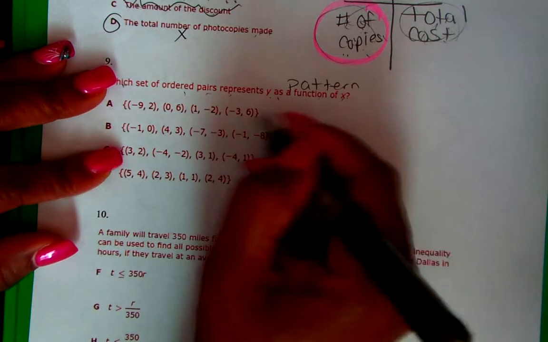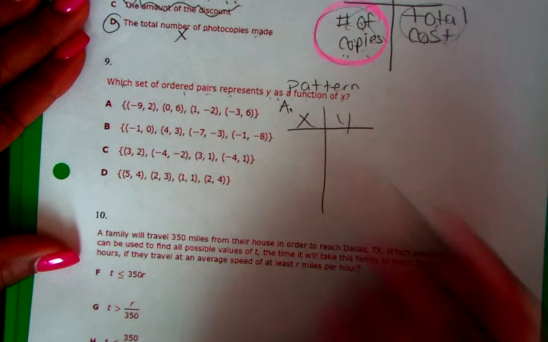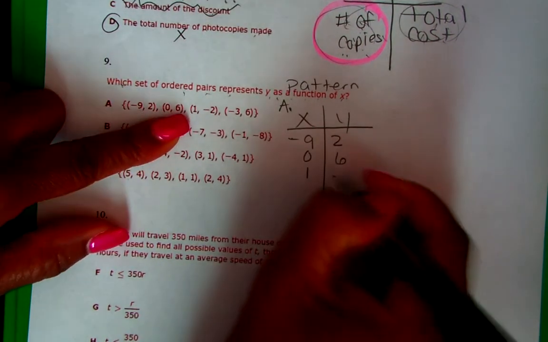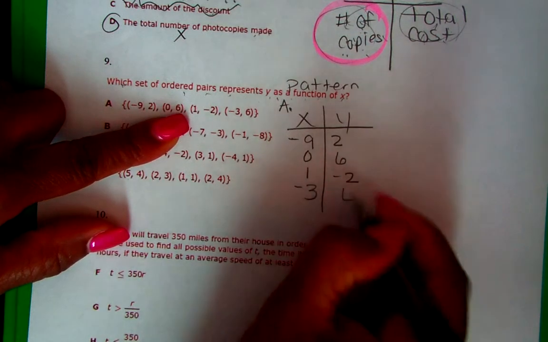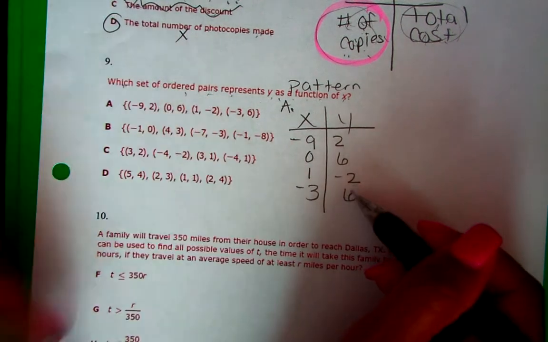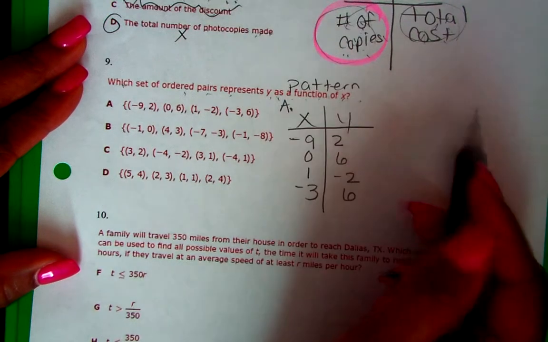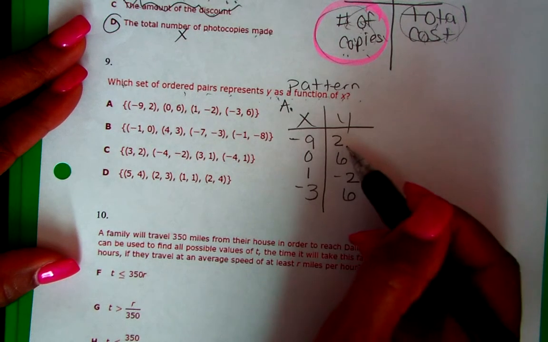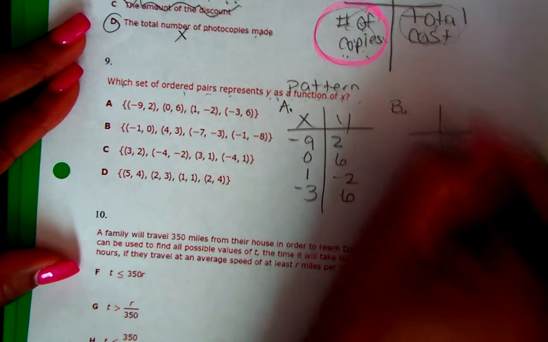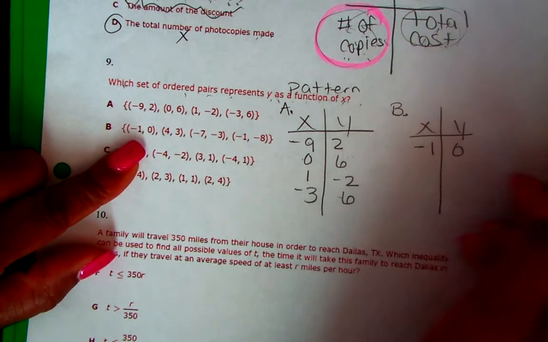Some of the information, I make tables for all of them. I probably would put X, Y, and I put A there. And then I go through and say, okay, negative 9, 2, 0, 6, 1, negative 2, negative 3, 6. Is there any pattern? Because when I have it in the table, to me, it's easier to see the pattern. It says Y as a function of X. So what is it depending? Do you see any pattern? Then you just go, you write B. Don't panic. Just put X, Y, and then put negative 1, 0.